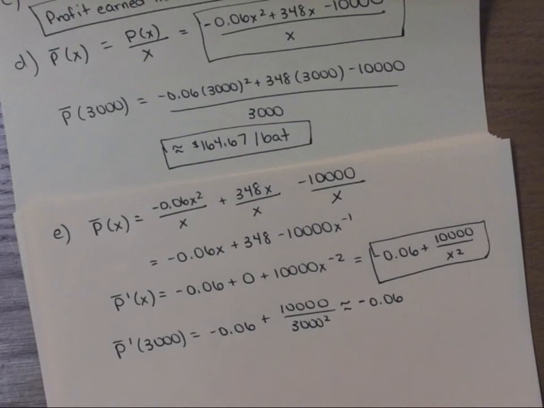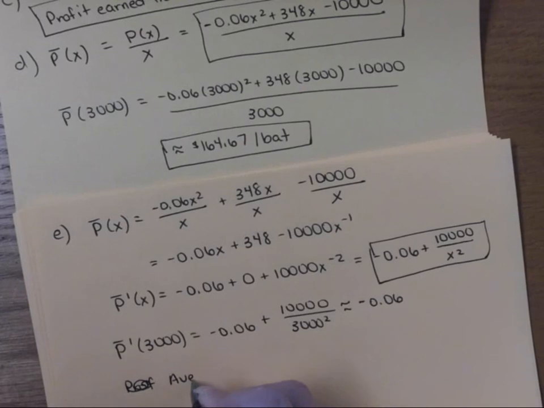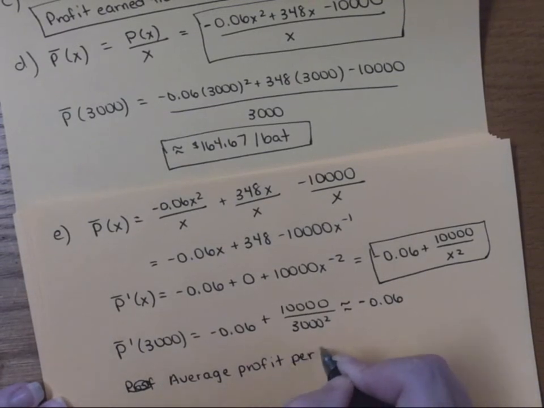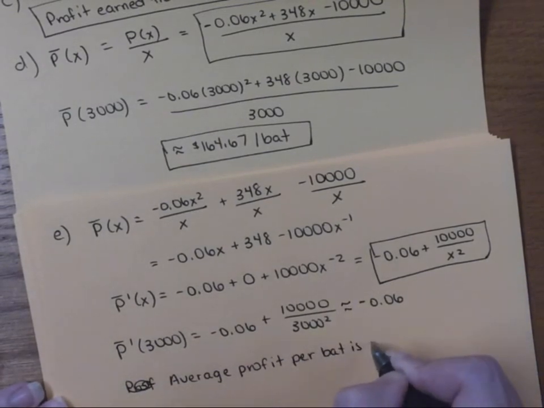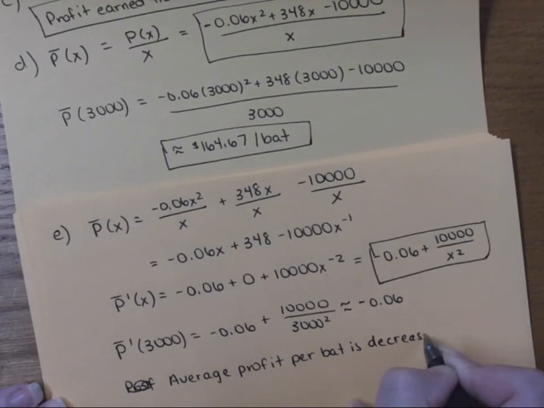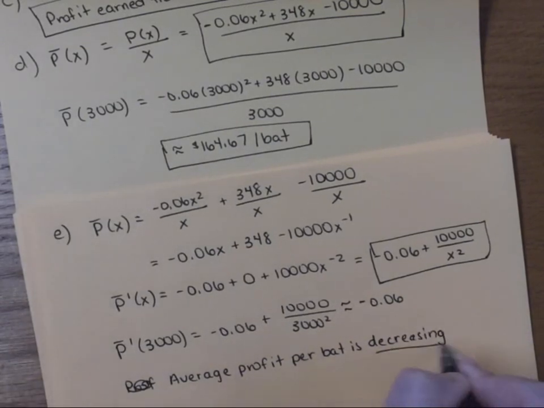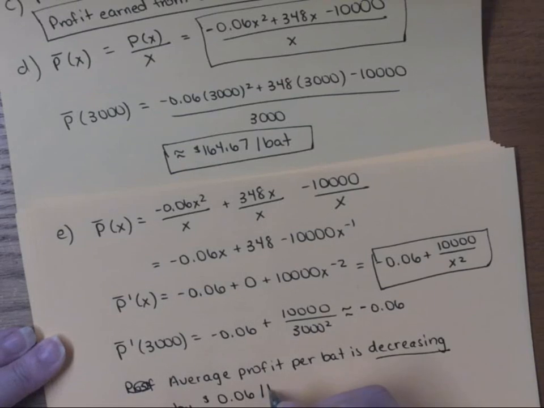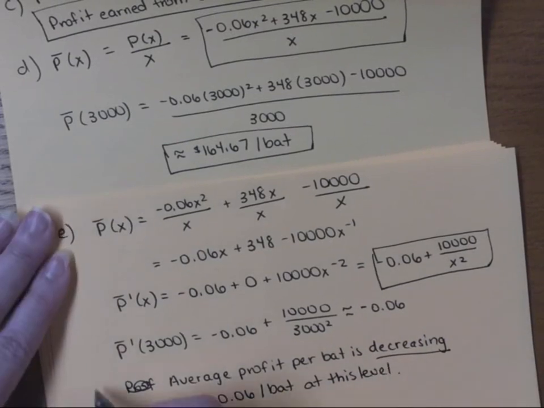Okay, so the interpretation is that the profit is not profit, but the average profit per bat, because that's what this is, right, is decreasing, and it's decreasing because of that negative rate of change. It's decreasing by 6 cents, right? So you can either write 6 cents like that or like this per bat at this level, or at the level of 3,000 bats sold.